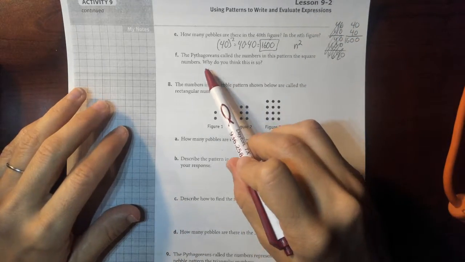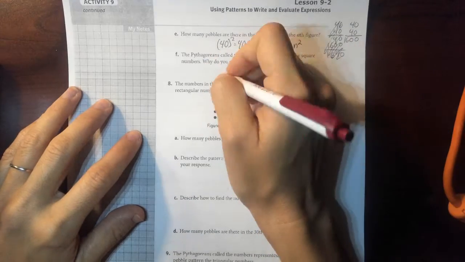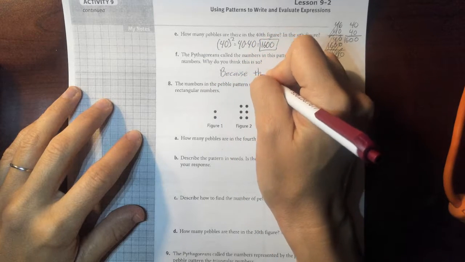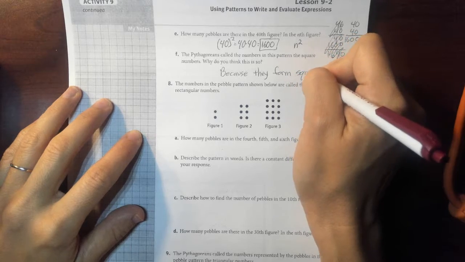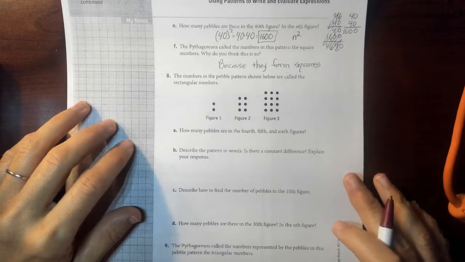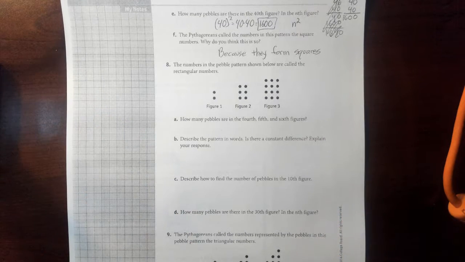The Pythagoreans call the numbers in this pattern the square numbers. Why do you think this is so? Because they form squares. The numbers in the pebble pattern shown below are called the rectangular numbers. How many pebbles are in the 4th, 5th, and 6th figures?